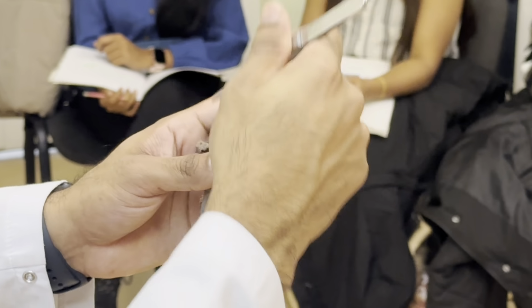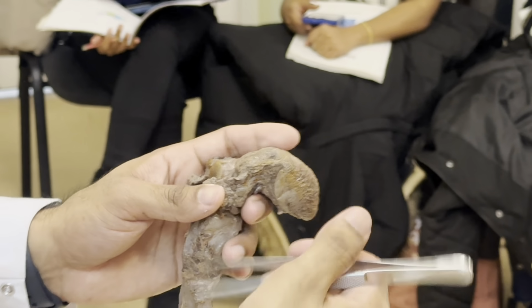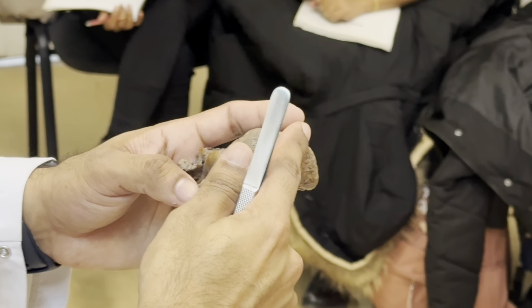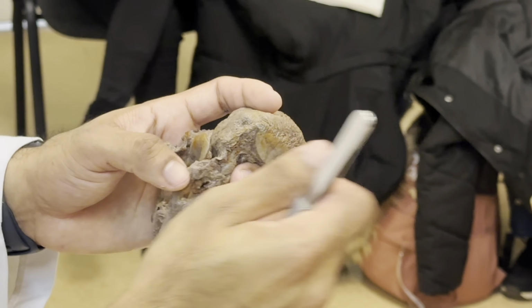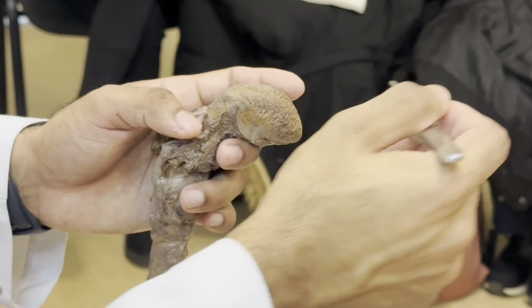So there are some tongue muscles, no? The main nerve which supplies the tongue muscles is the hypoglossal nerve, because one of the main muscles is the hypoglossus muscle.